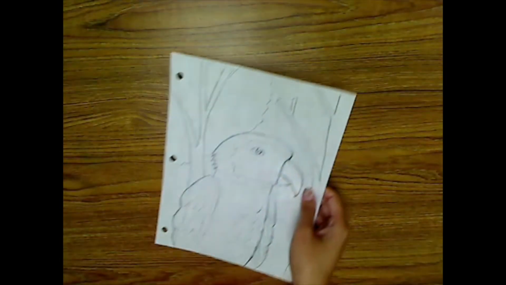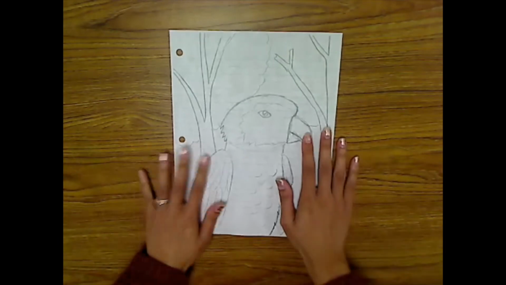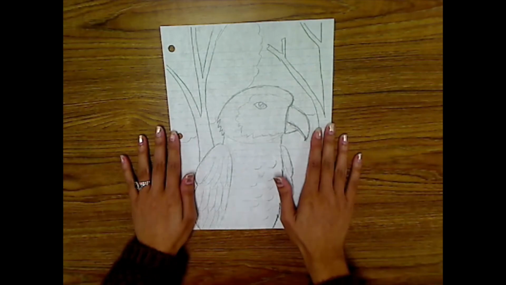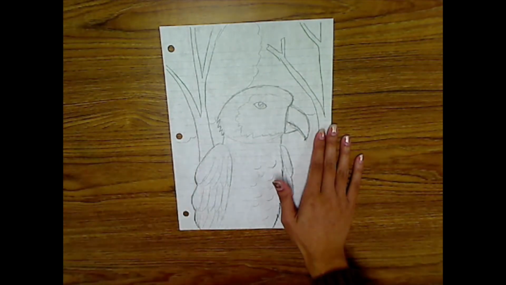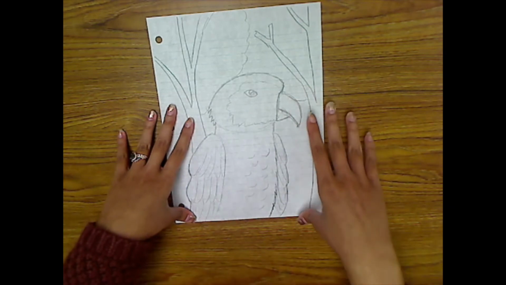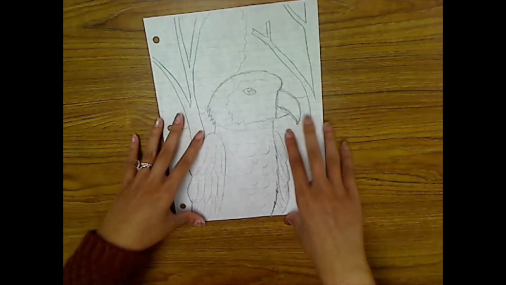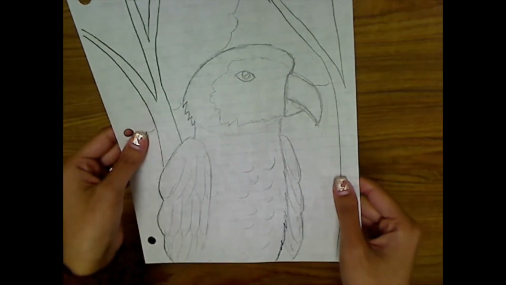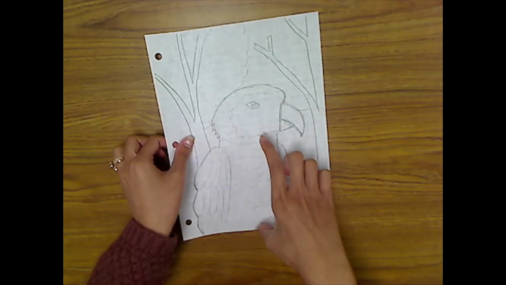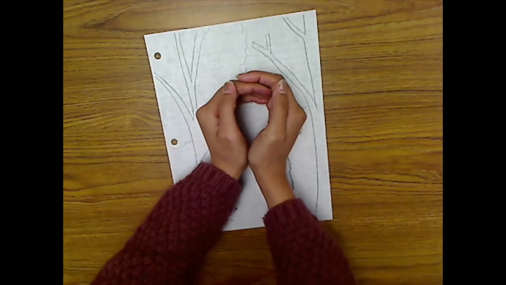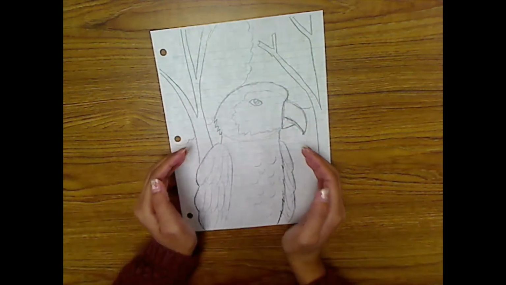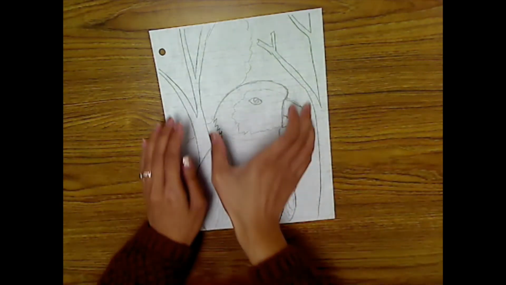So going back to the assignment that we started last week, here is the parrot that I drew. So you should have your parrot from last week. I did not tell you to color it yet until this week, which we are going to do today. Before we do any coloring, everything should have been done in pencil. I want you to check the proportions of your parrot. So that means how big is your head in comparison to the body? Is your head really, really small and your body really, really big? If so, then you might need to change that. You might need to make your head a little bit bigger.